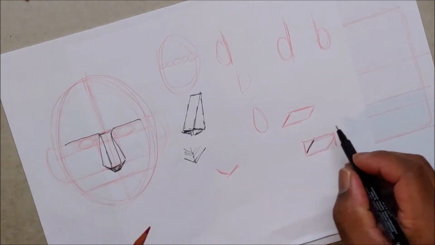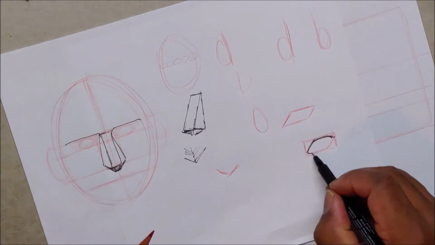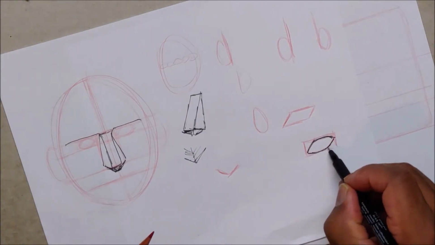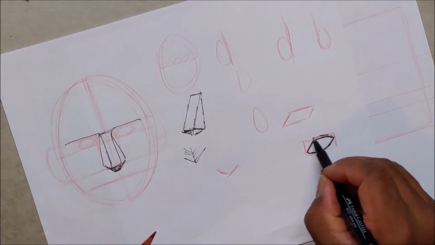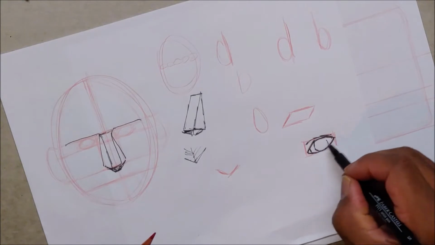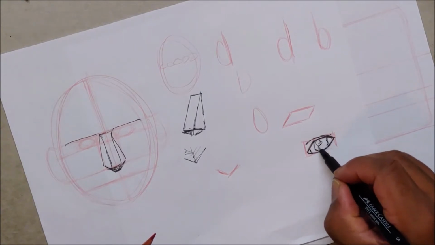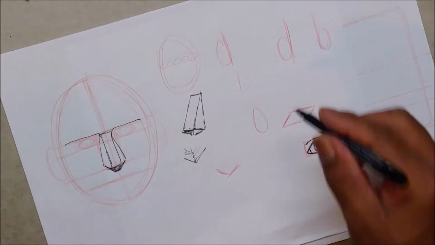I'll keep this one here, and I'll just kind of round this off. Same thing here. I'll round this off, and then I'll come up like that. And then you just add your extra parts to the eye.